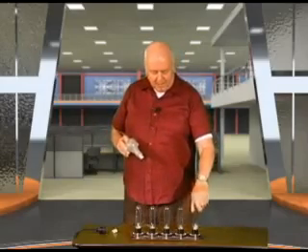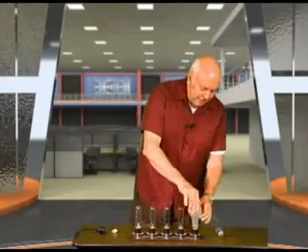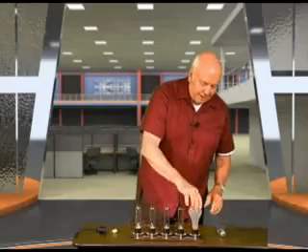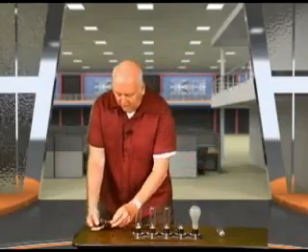So I'm going to take one of these light bulbs out of here. I'm going to put this one in place of it. Watch what happens when I plug it in. Now remember, this one has less resistance. This one doesn't oppose the flow of electrons as much as these do. And look what happens. Wow, a lot brighter, isn't it?